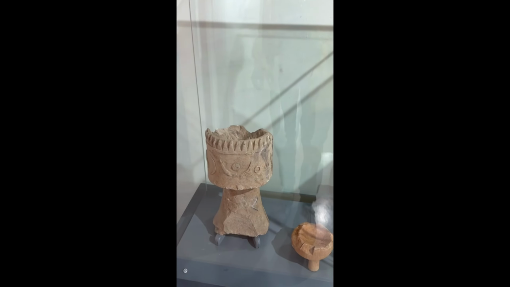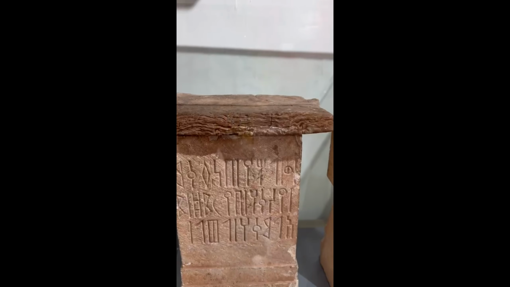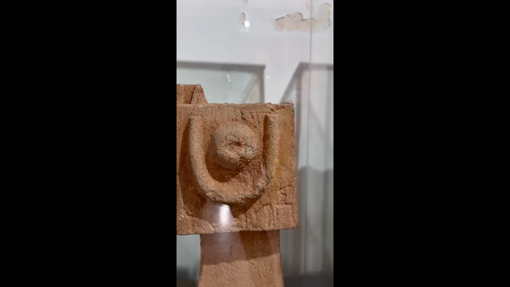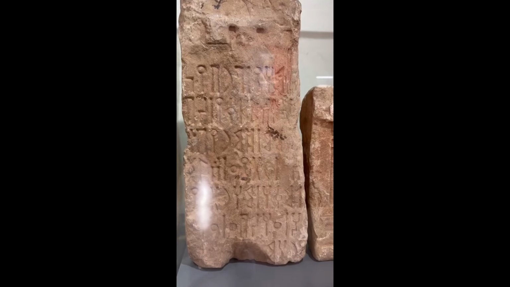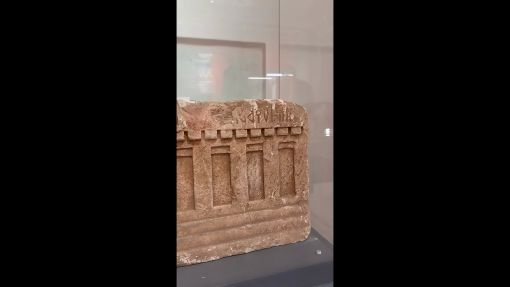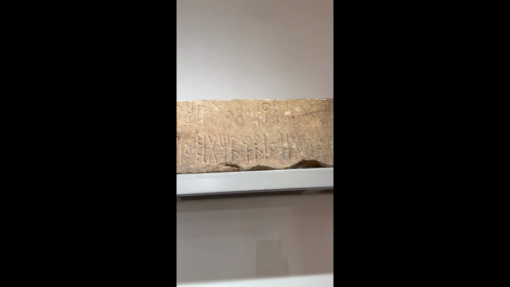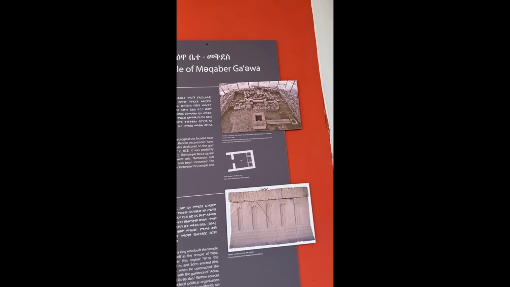You see the crescents and the sun or the moon here, the Sabbatic or Ge'ez. You see the sun, the moon and the sun. You see here the script, the Ge'ez. Also here you see the script, the Ge'ez. And this is one of the ancient temples.